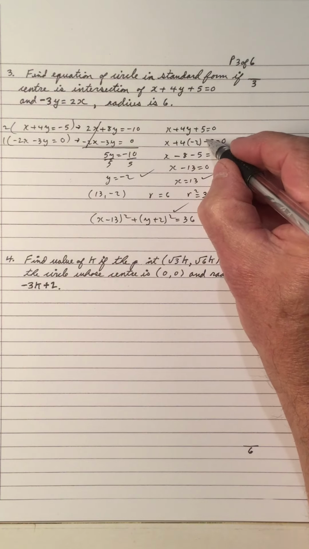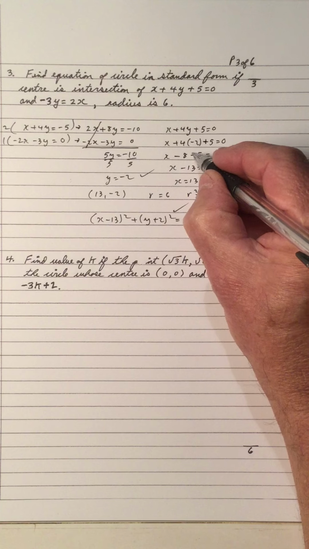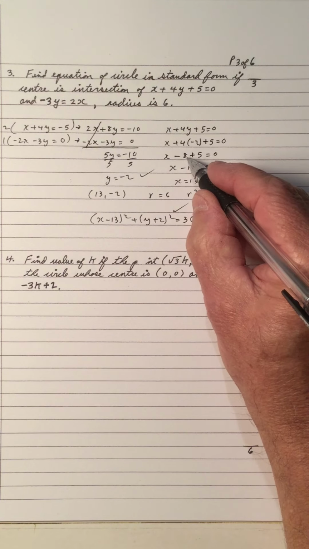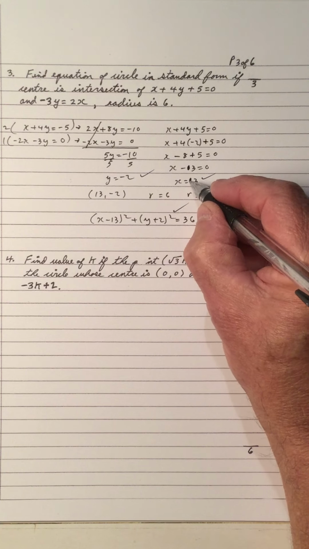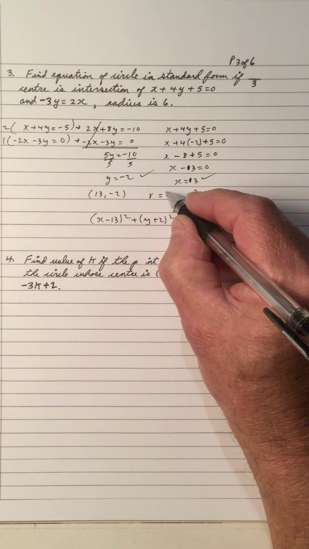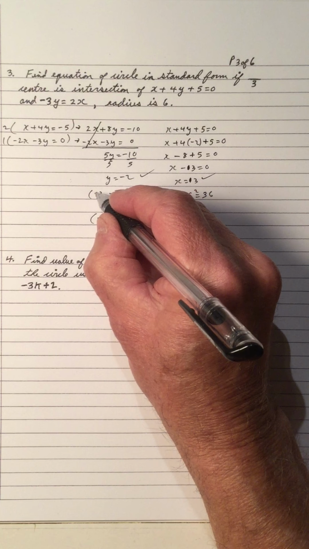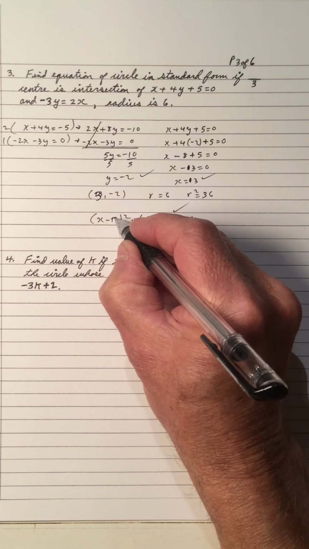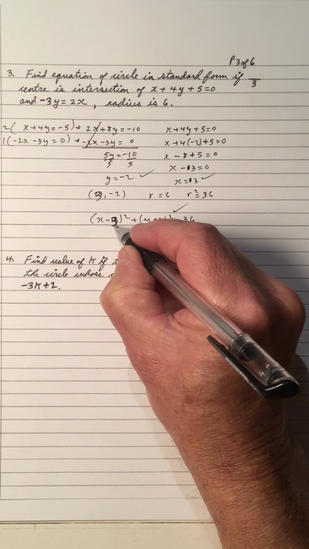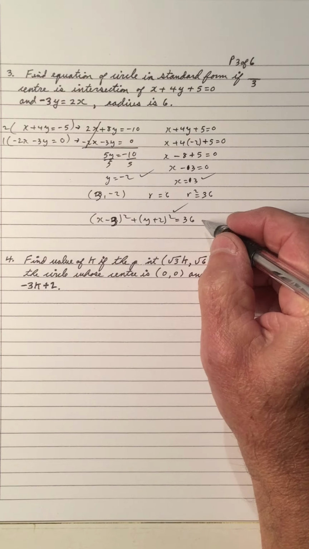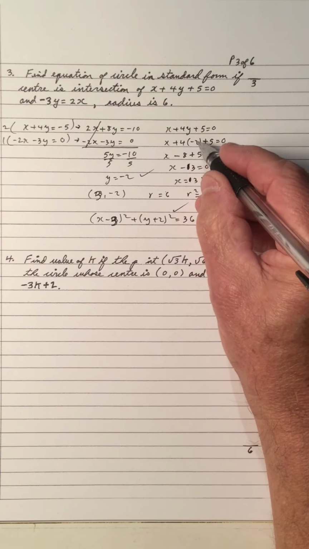Oh, I was wondering, something was astray here. That's a 3, so that's a +3. So x is 3. I was wondering what happened. How come? Looked like I made an error. So that's a 3, not a 13.